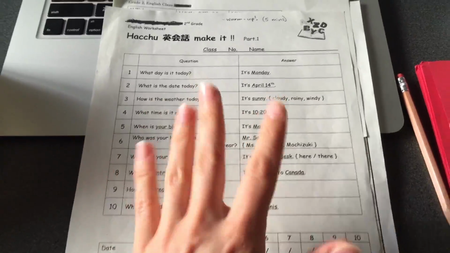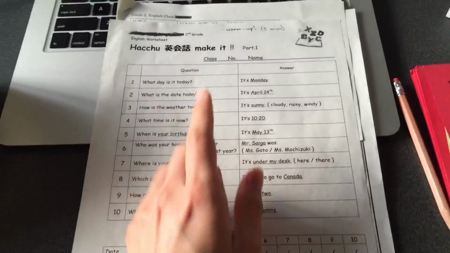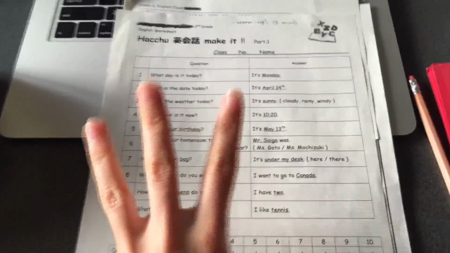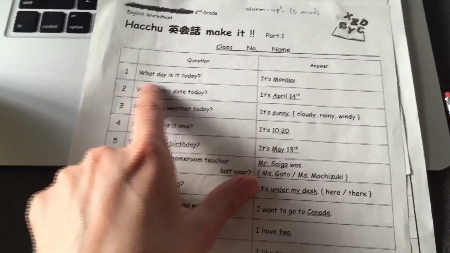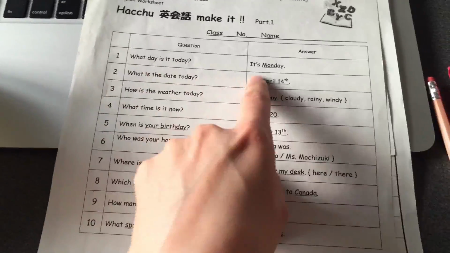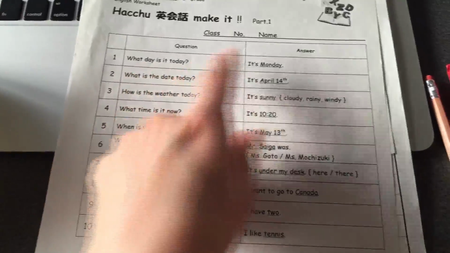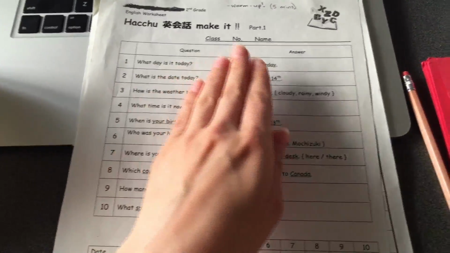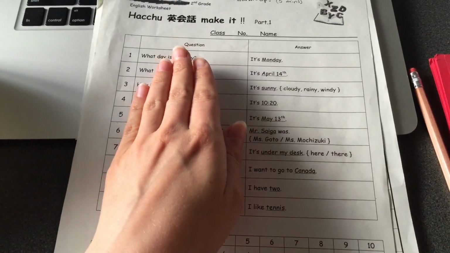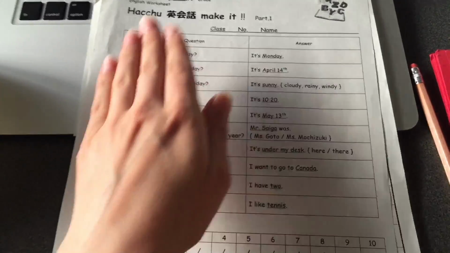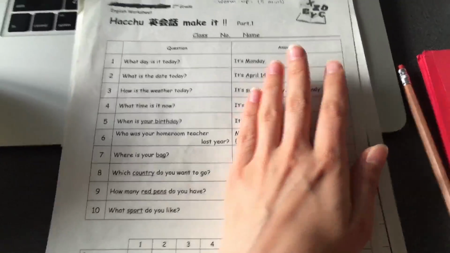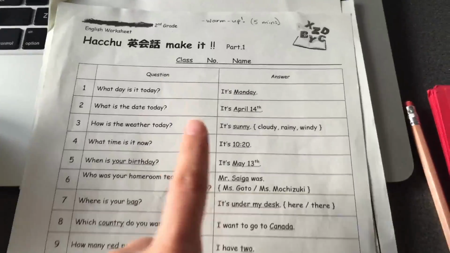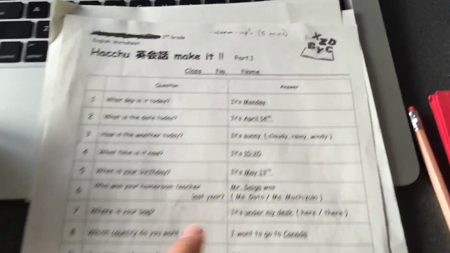So what this teacher does is he sets the timer on the computer, and then it counts down from 3 minutes, and then the kids have to ask one another, so what day is it today? It's whatever, and then they just do that. And they switch roles. So the first time, one person asks questions, the second time they'll answer questions. And this is a really good warm-up activity. So this is really a warm-up.